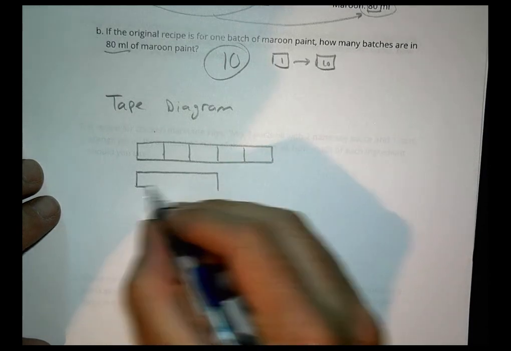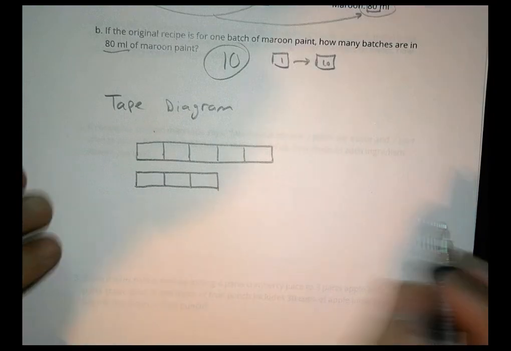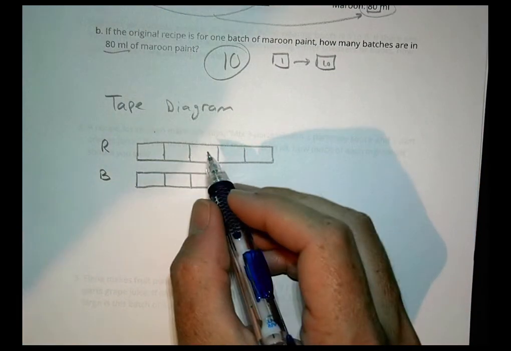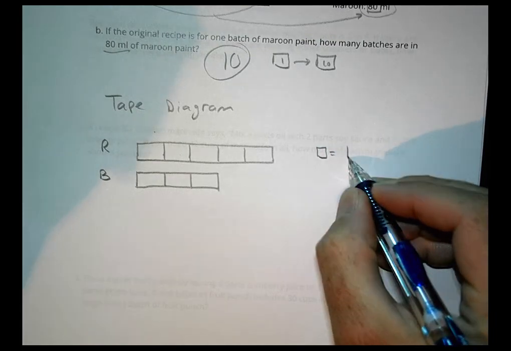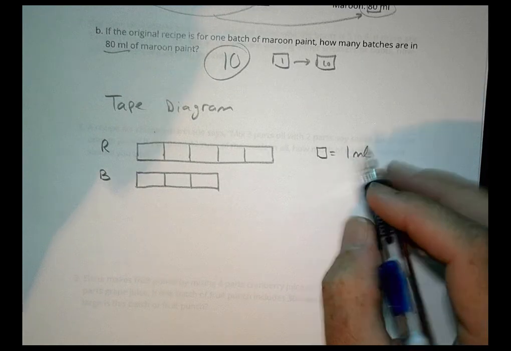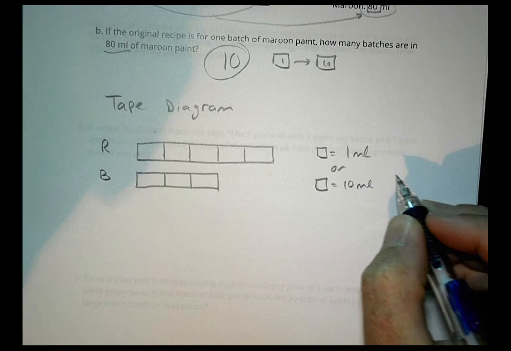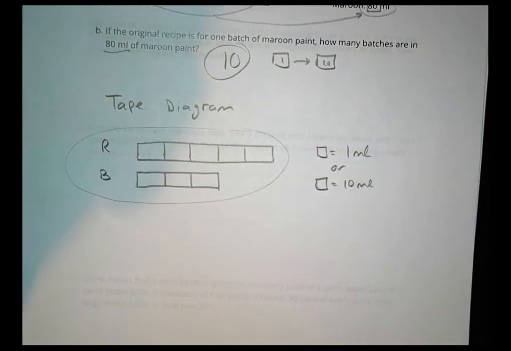This is what we call a tape diagram, and we're going to use more of these throughout the year and this unit as well. So that's our tape diagram. This was our red, and this was our blue. But what's nice about it is that each one of these can have whatever value we assign to it, right? We could say that 1 square is equal to 1 milliliter, and from that we can do some math and figure things out. Or we could say that 1 square is equal to 10 milliliters, like in our last problem, and it changes things, but our tape diagram remains the same. So it gives us a little more flexibility there, right?